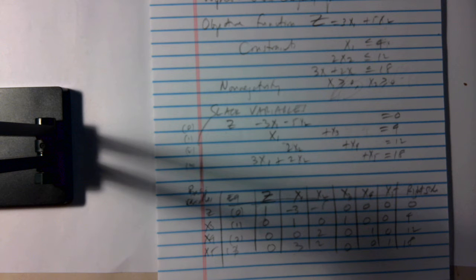And we want to maximize z. We want to choose x1 and x2, satisfying the constraints, to maximize z. And we look at the z equation, equation 0, and see if there are any negative coefficients. Well, there are, this one and this one.